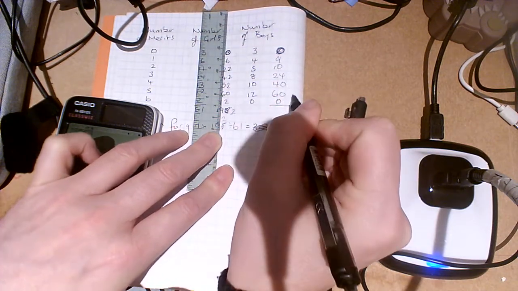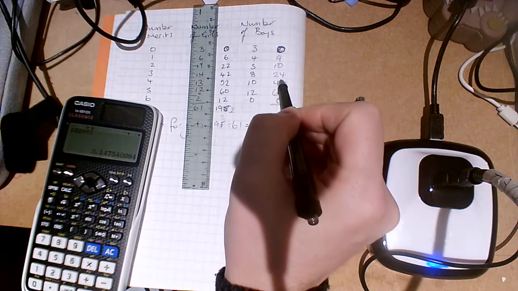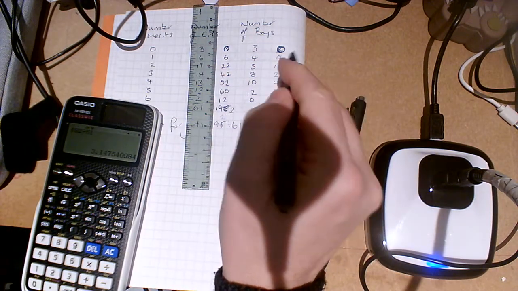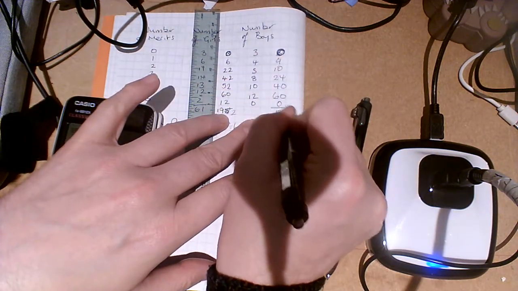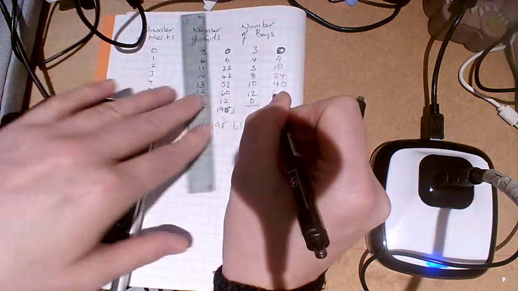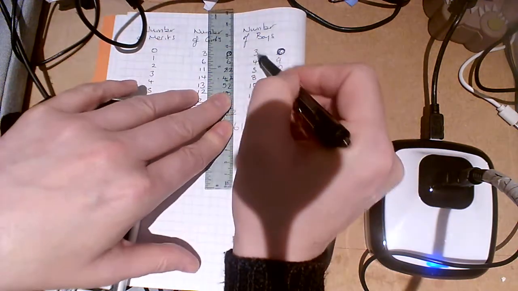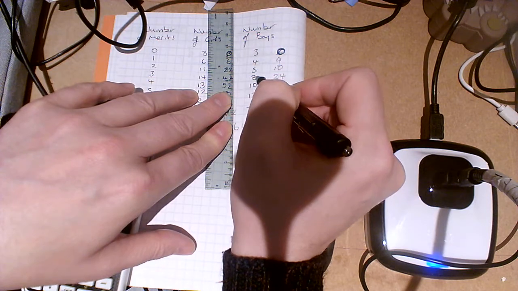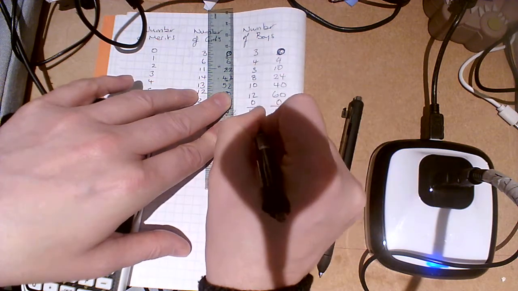The total for the boys then is 60, 100, 124, 134, 138. And the total number of boys is adding up this one: 3, 7, 12, 20, 30, 42.